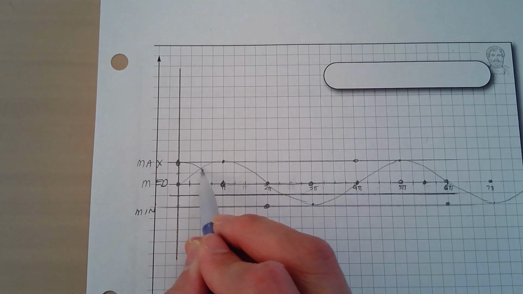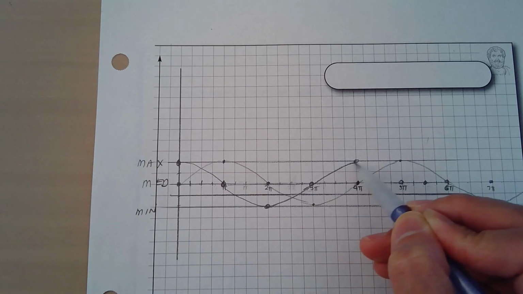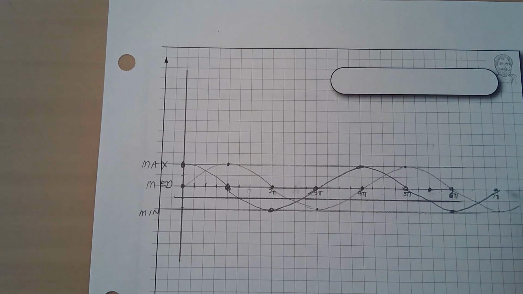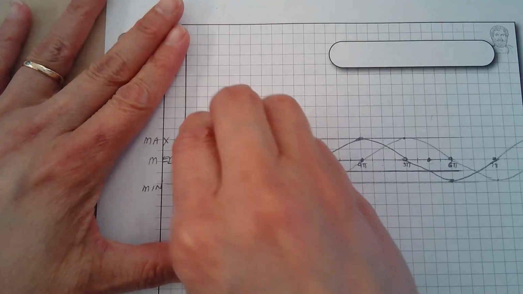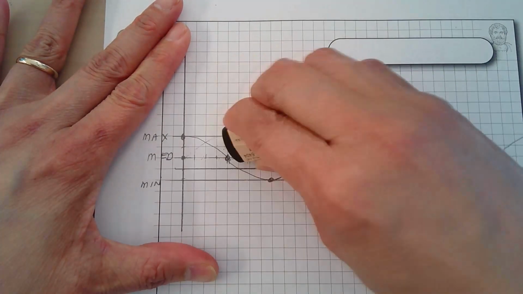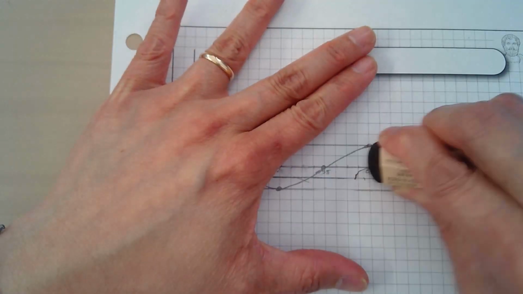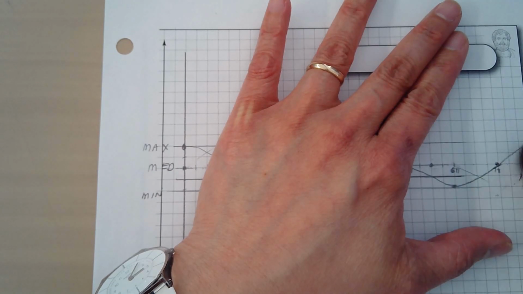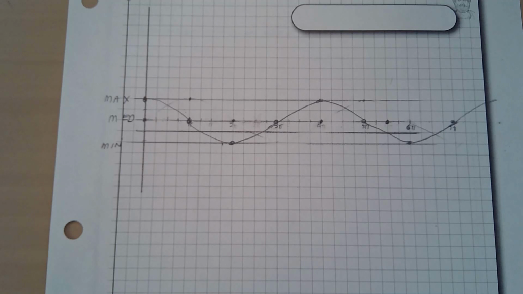So now it's going like this. Erase the ones that you don't want. There you go. Yeah, moved over.